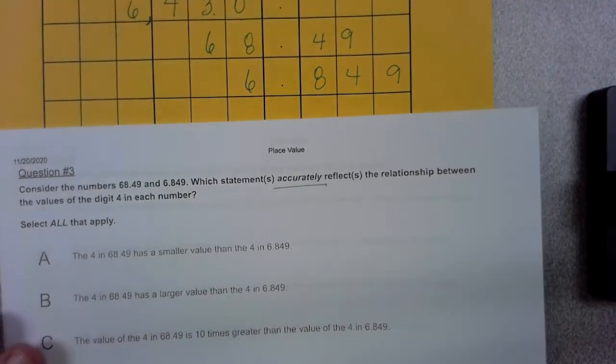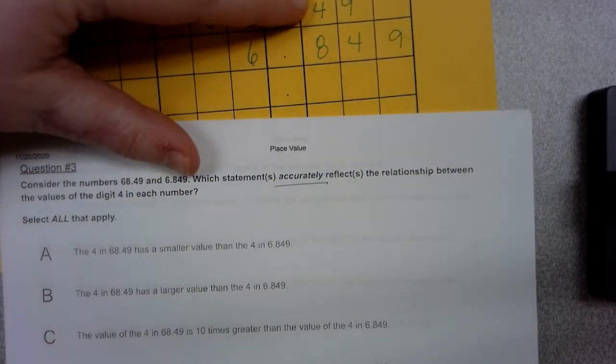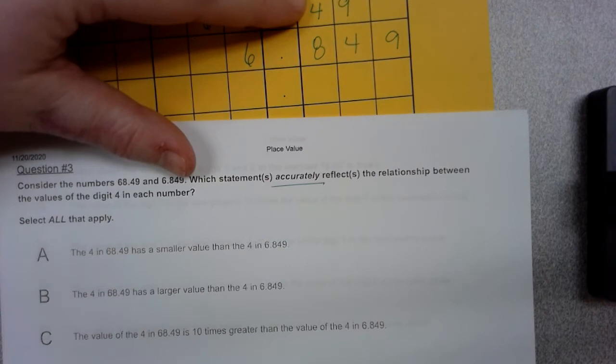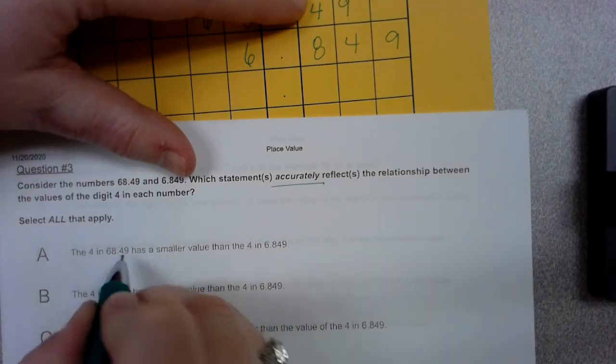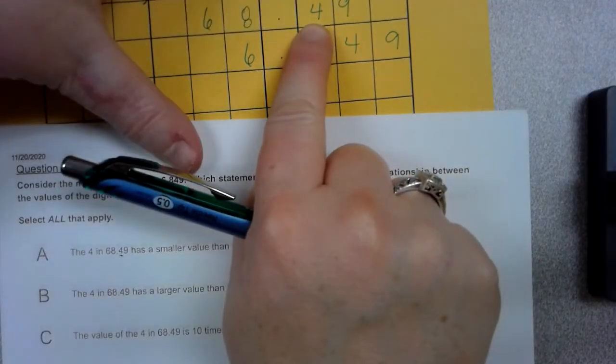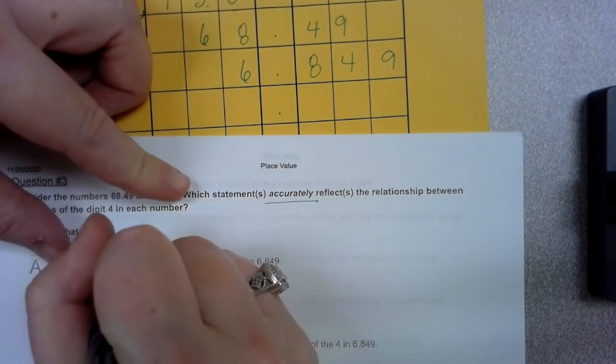Letter A says the 4 in 68 and 49 hundredths has a smaller value than the 4 in 6 and 849 thousandths. So let's look at the value here. The 4 right here has a value of a tenth, so it is worth 4 tenths.